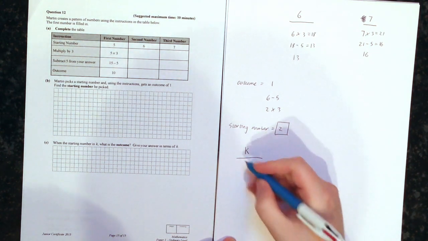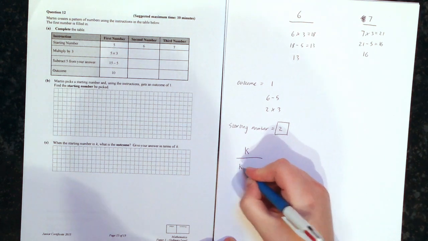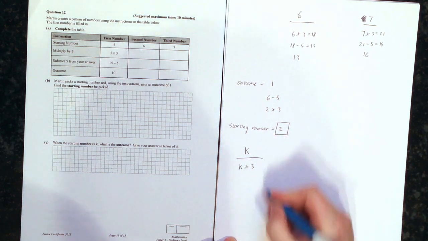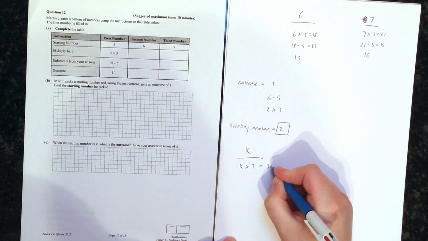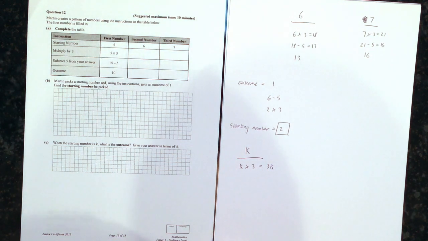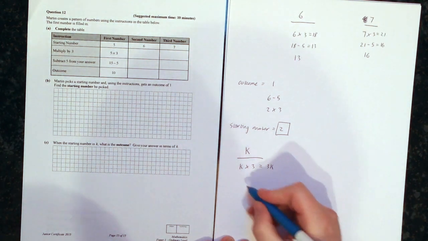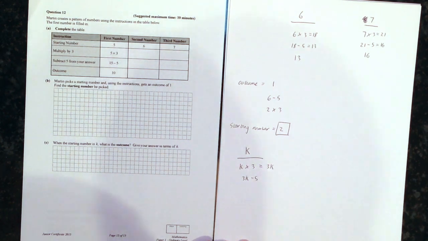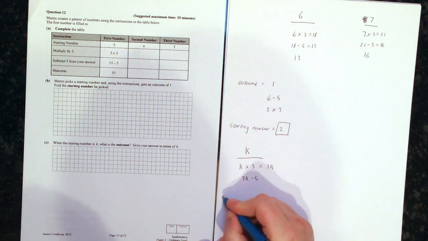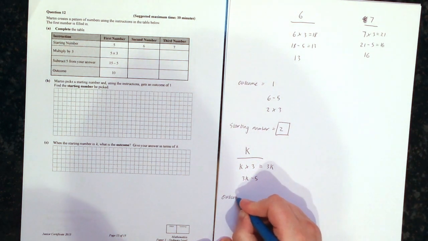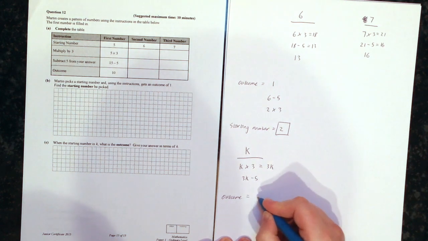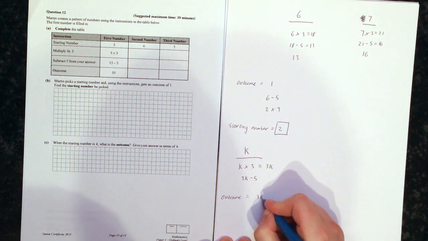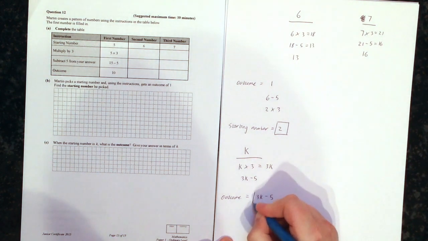First step is we multiply it by 3. So we have k multiplied by 3, which will be equal to 3k. Then we want to subtract 5 from our answer. So we have 3k minus 5, and that can't be simplified down any further. So our outcome will be equal to 3k minus 5.